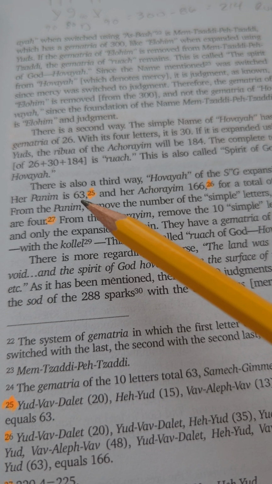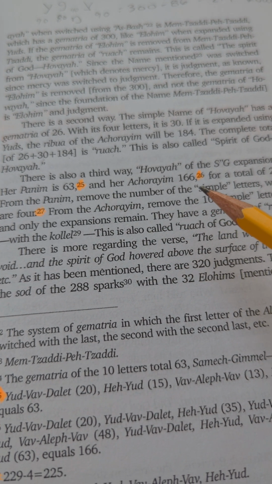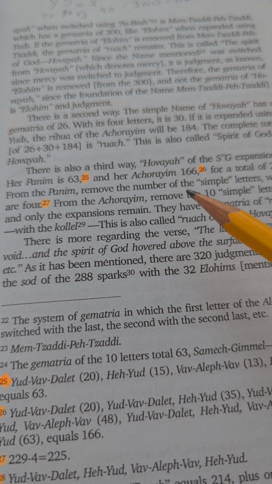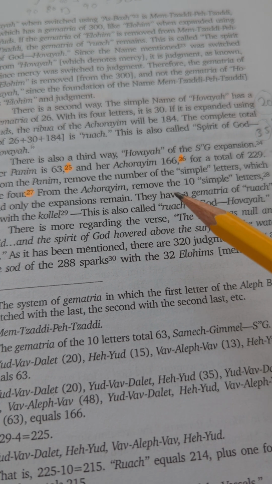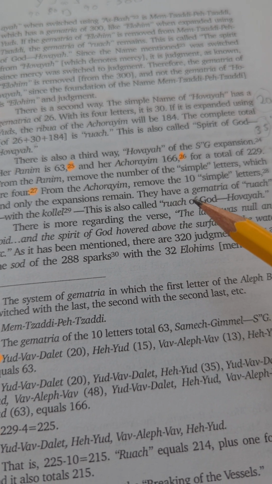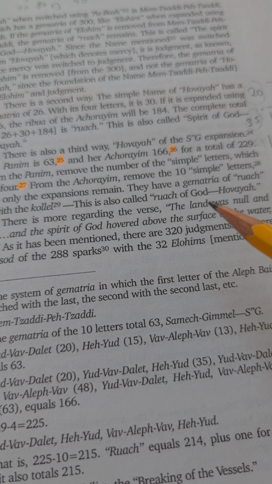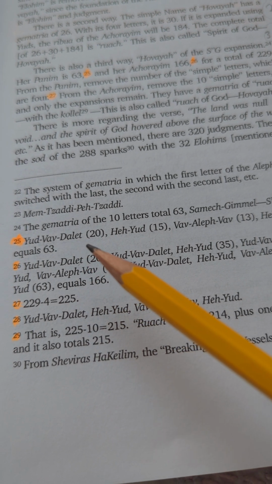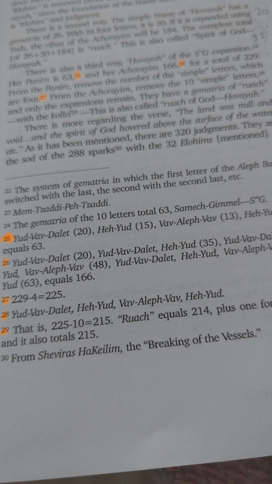Its Panim is 63, and its Acharim is 166, a total of 229. From the Panim, remove the number of the simple letters, which are 4. From the Acharim, remove the 10 simple letters, and only the expansions remain. And there you have the gematria of Ruach in Kalel. This is the Ruach of God, Havaya. It's all laid out here: Yud, Vav, Dalet, Hey, Yud. And it goes on and breaks this all down.